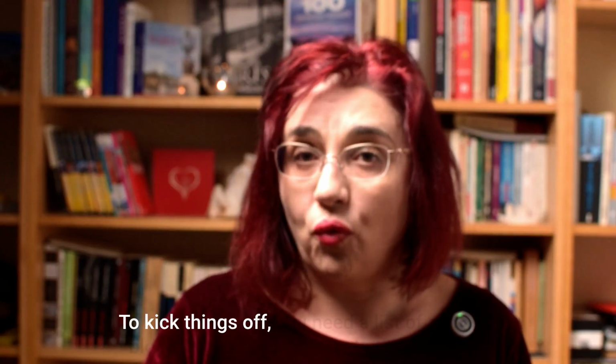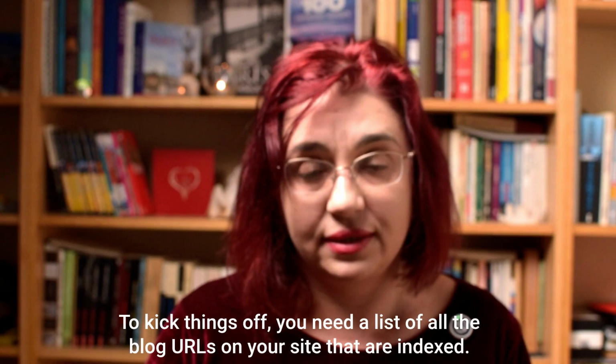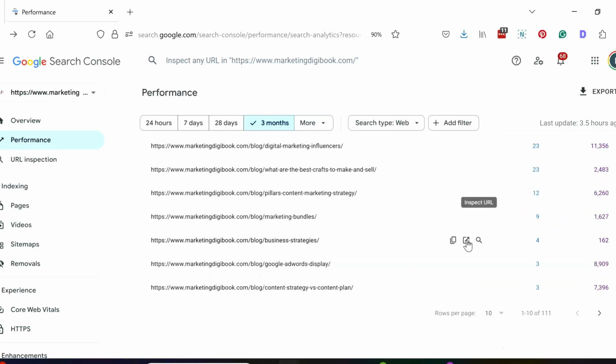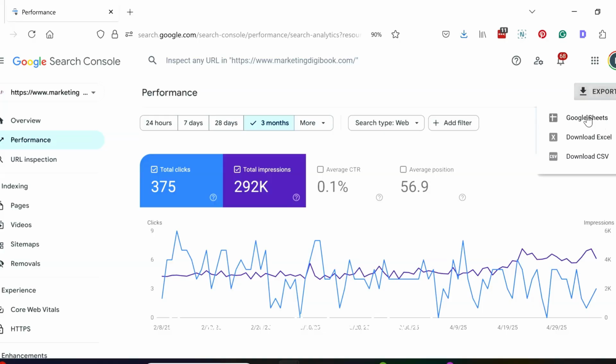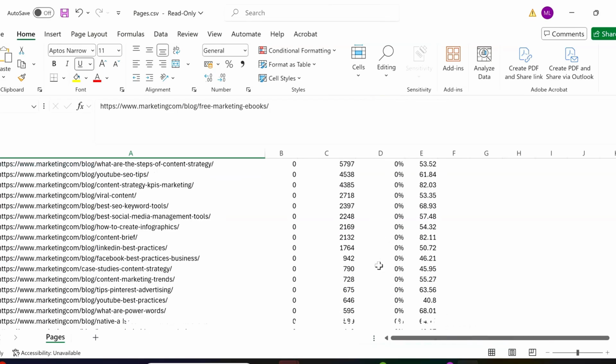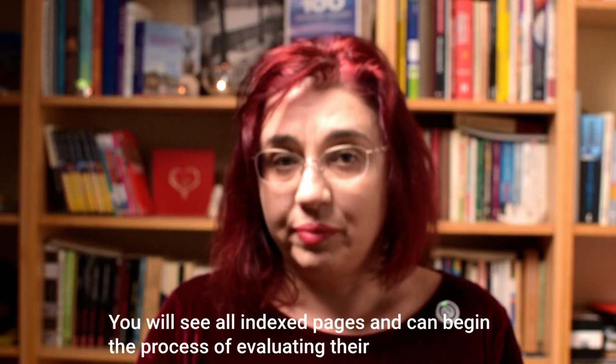To kick things off, you need a list of all the blog URLs on your site that are indexed. Go to Google Search Console and export all the URLs. This gives you the foundational data needed to start your audit. It is the first step in identifying where your content is showing up on search engines. You'll see all indexed pages and can begin the process of evaluating their performance.